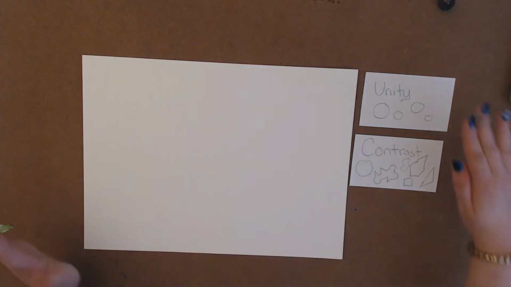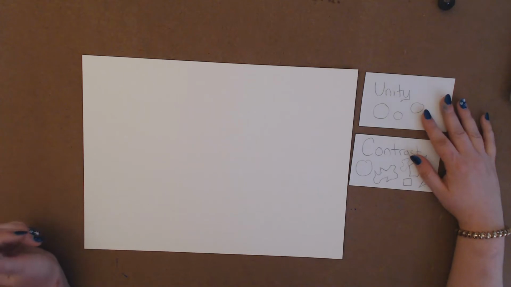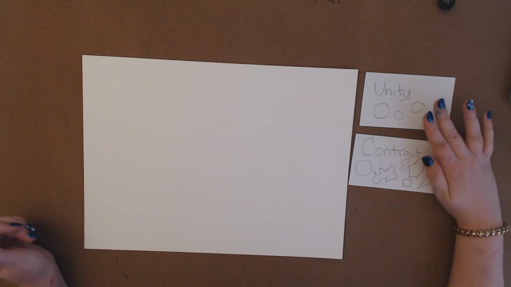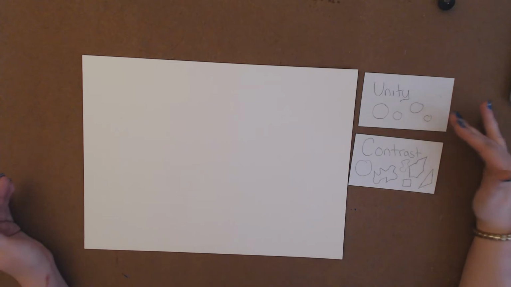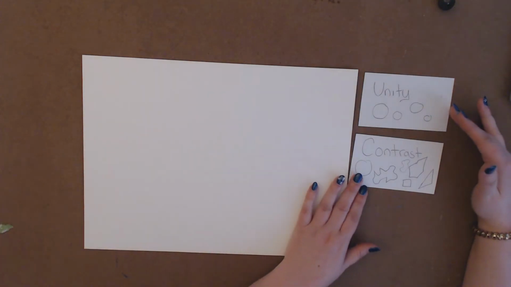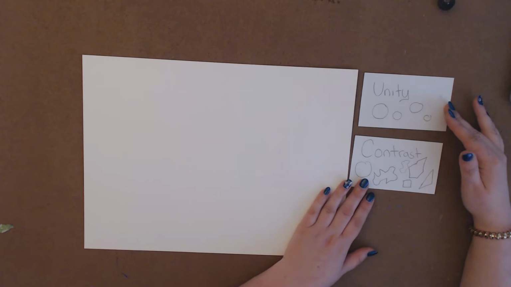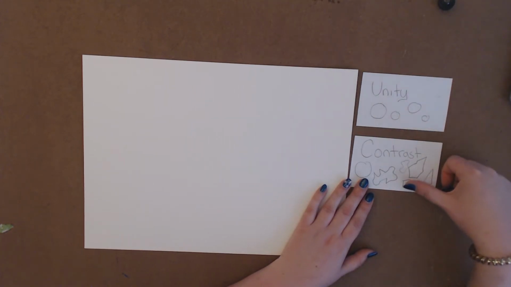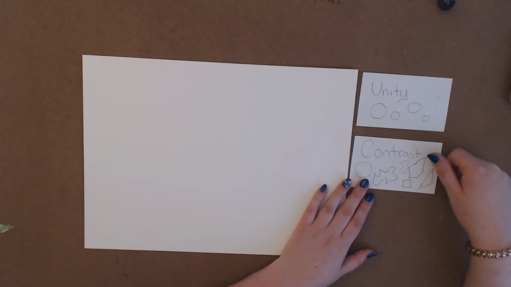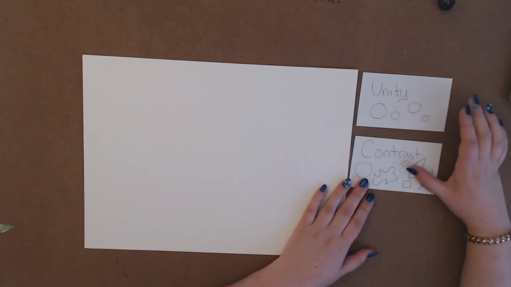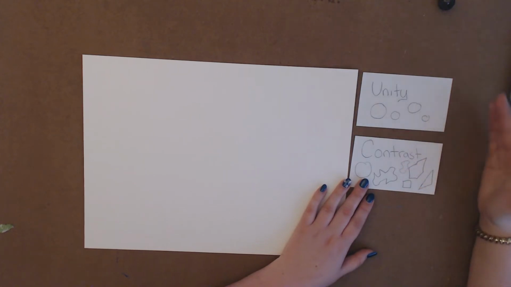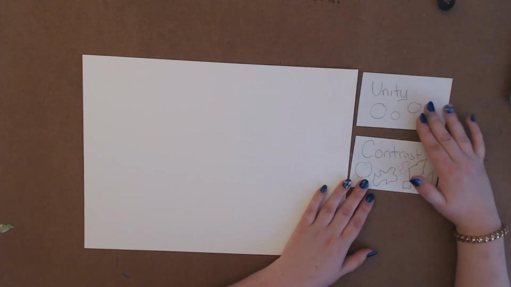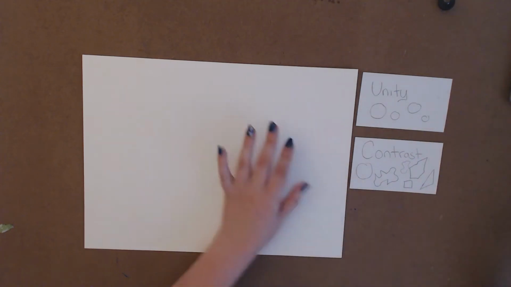So you guys have to choose, and you have some shape tracers in your kits, whether you want to stick with unity, drawing the same shape over and over, or you want to have contrast and choose different shapes in your bag. I am going to show you unity today, but if you wanted to do contrast, all you have to do is choose multiple shapes in your bag, and you'll pretty much come out with pieces that have some form of contrast in them. You also can choose this later on in color if you want to show contrast through color.